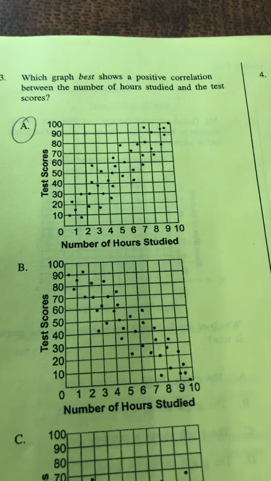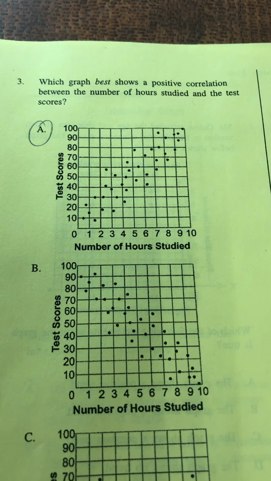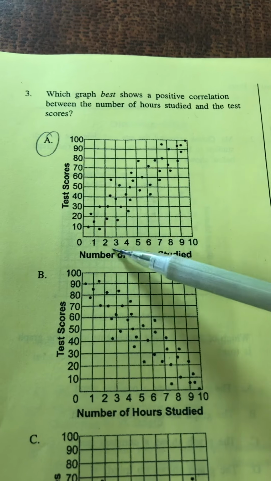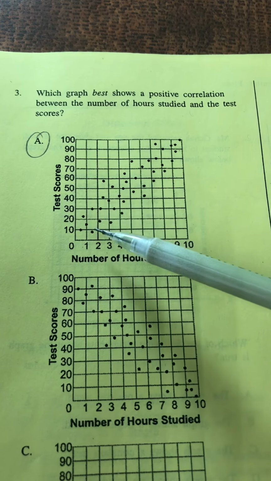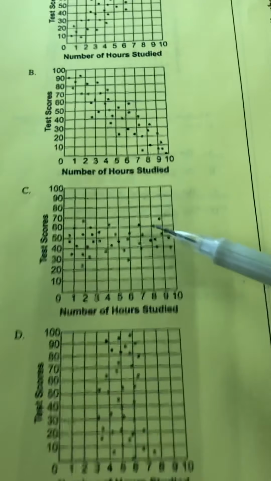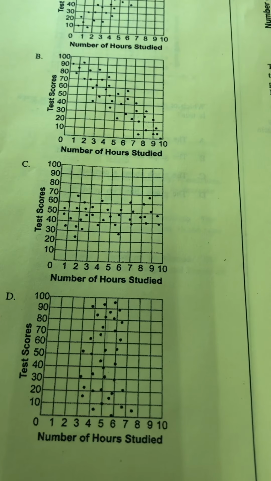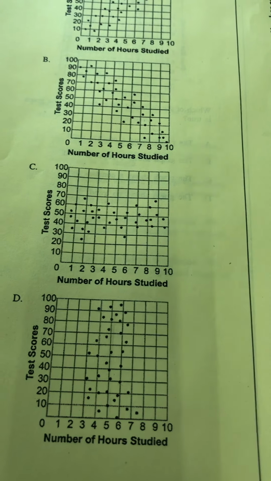For number 3, as you read number 3, which graph best shows a positive correlation between the number of hours studied and the test scores? Numbers of hours studied and test scores, this would be the best positive correlation. This is a negative correlation. This is a no correlation, and this is not giving us a positive either. That's pretty much a no correlation there too. Number 4, try that on your own.